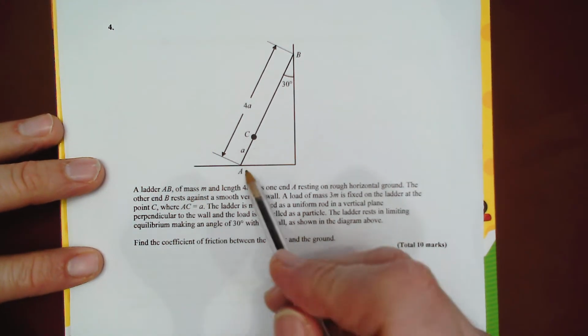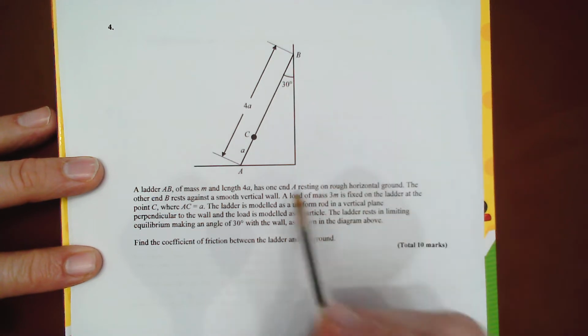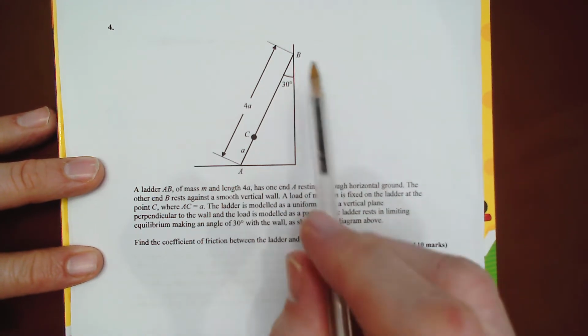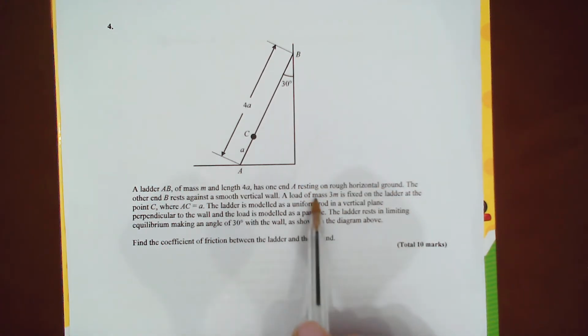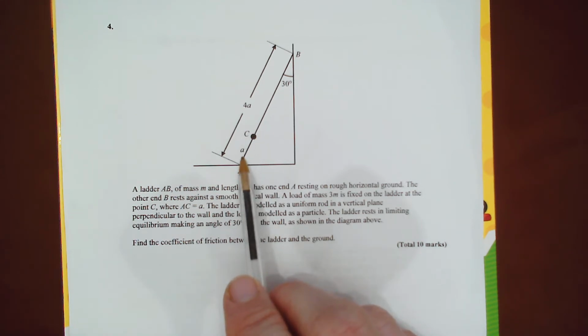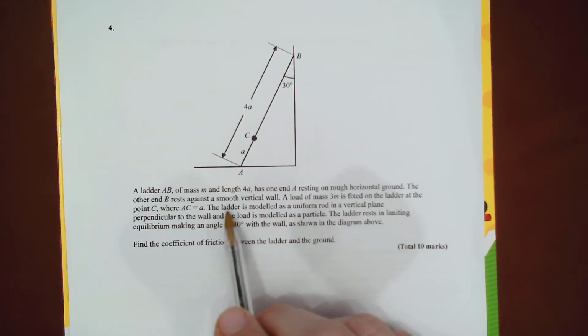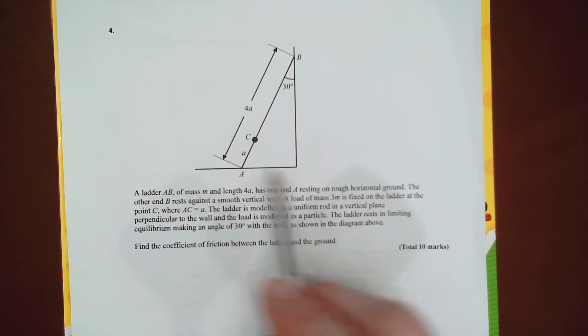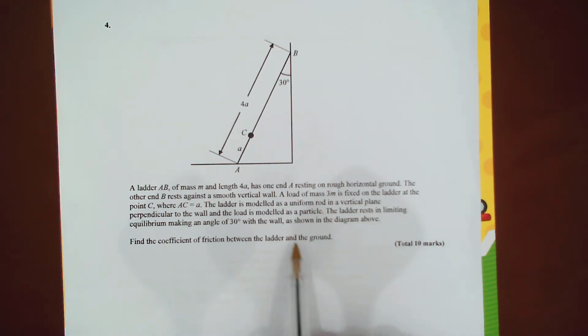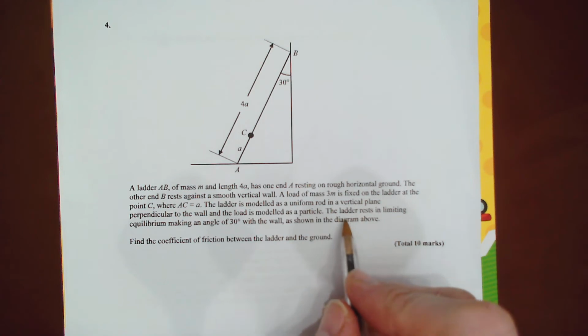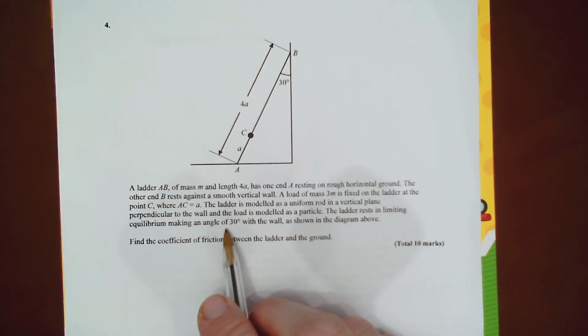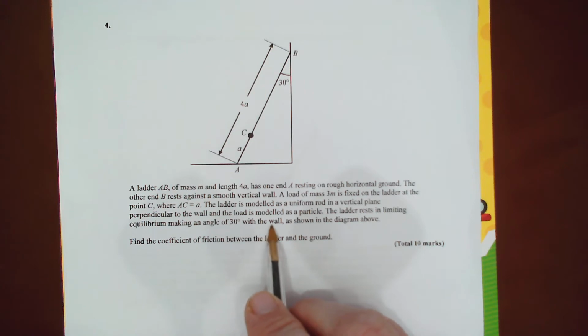Let's have a look. So we've got a ladder, AB, length 4A, one end resting on a rough horizontal ground, the other end rests on a smooth wall. There's a mass of 3M fixed on the ladder at C. AC has a length A. The ladder is modelled as a uniform rod in a vertical plane perpendicular to the wall. So this is perpendicular, you've got a right angle there, as you would always have with these problems. The ladder rests in limiting equilibrium, making an angle of 30 degrees with the wall as shown in the diagram above. We're going to find the coefficient of friction.